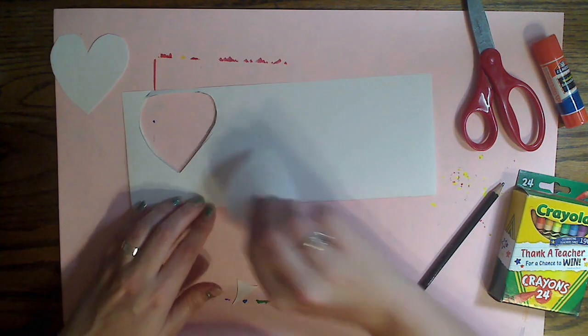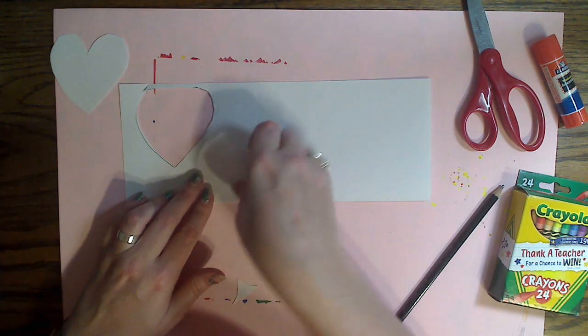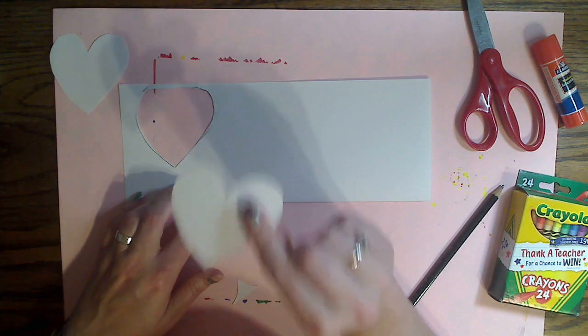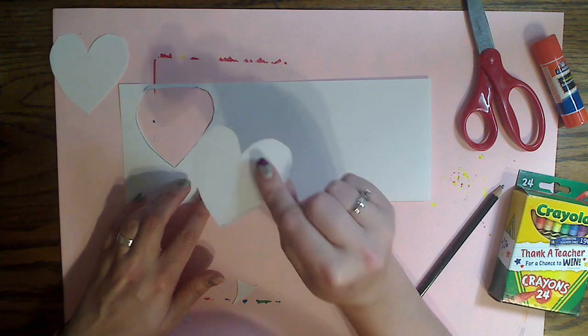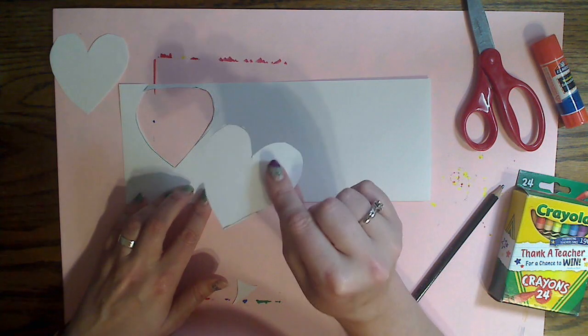Now I'm going to take my piece of paper. I'm actually going to put my heart, I'm going to take this piece of paper that I just cut, and I'm going to use it as a tracer so that all of my hearts, or whatever shape I choose, is all exactly the same size.